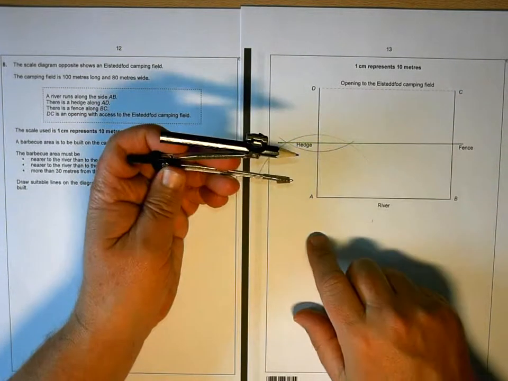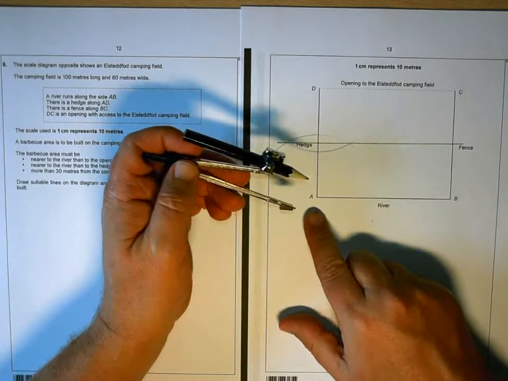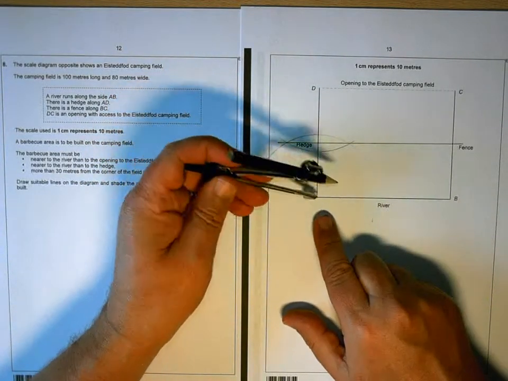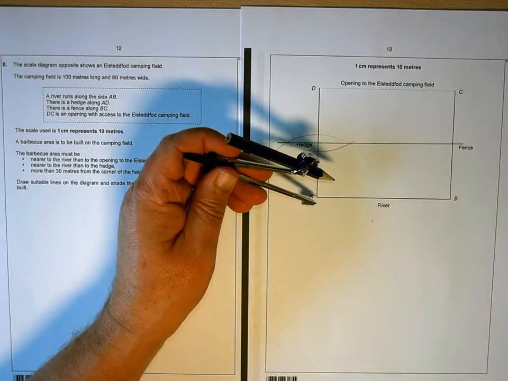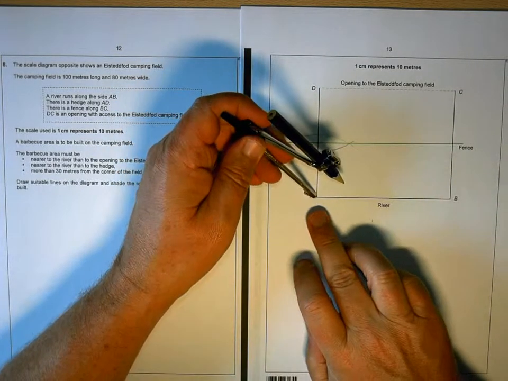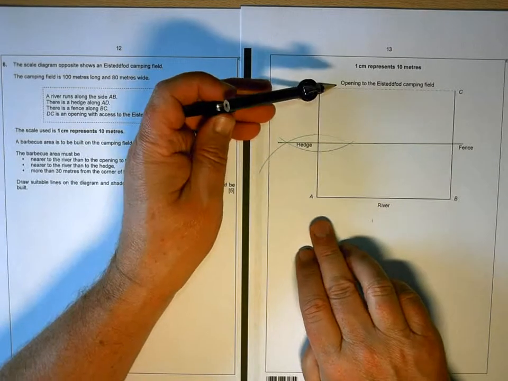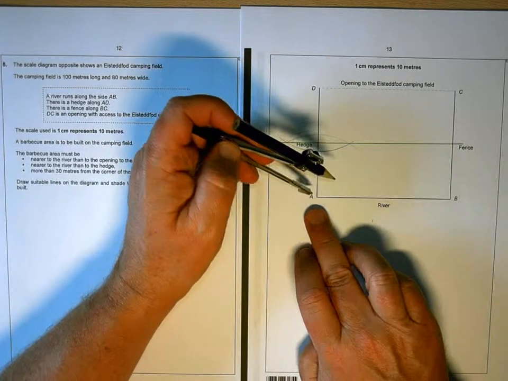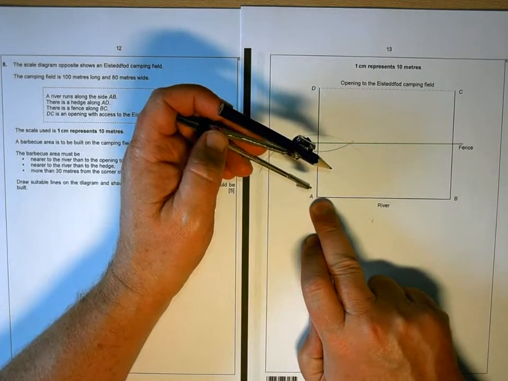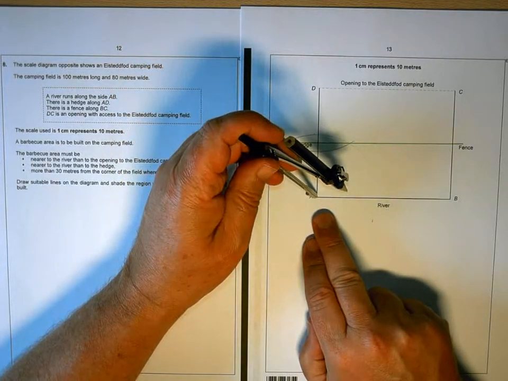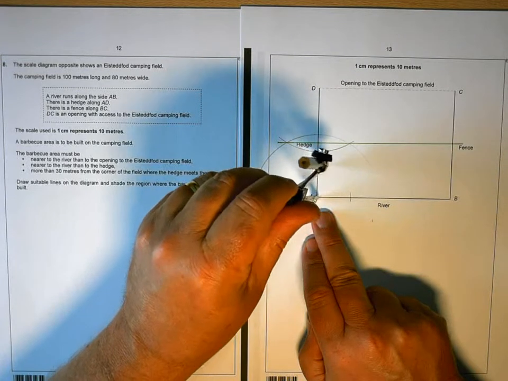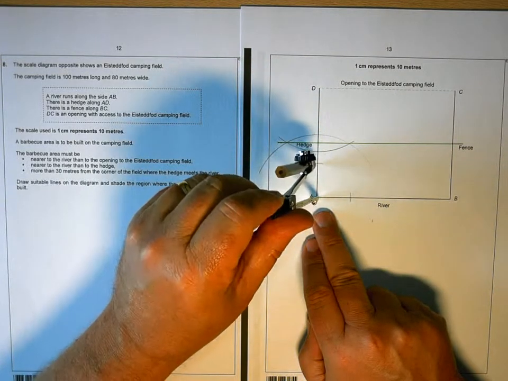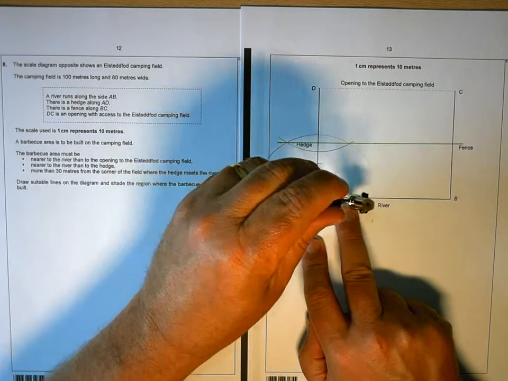So you get your compass, you open your compass to a distance, again it's not over halfway now, so it's just a manageable distance, but once you've fixed that distance you keep it there. So the lines that we want to bisect are AD and AB, so the common point is A. We put the compass on the common point and we arc across each of the lines AB and AD.